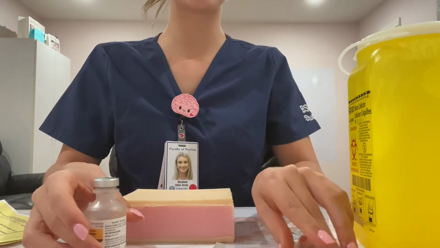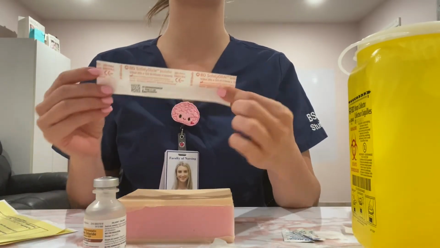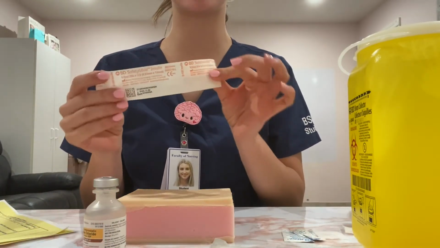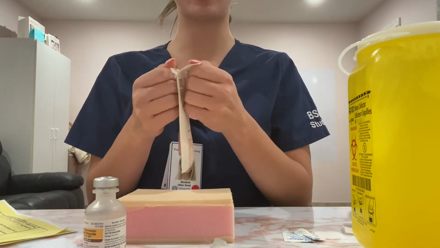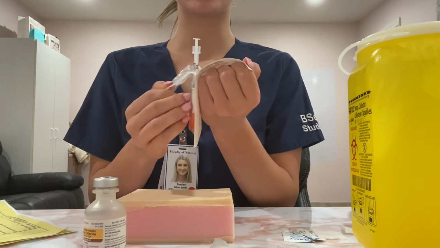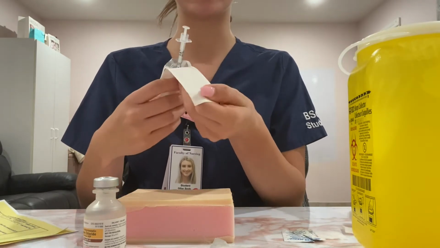Then I'm going to use the insulin syringe, which I've checked for expiration, tears, holes, shreds, and I'm going to draw the correct amount up in air. Since I don't have an insulin cartridge, then I wouldn't need to.